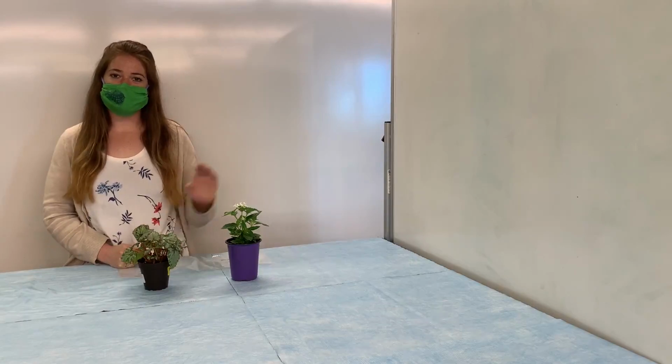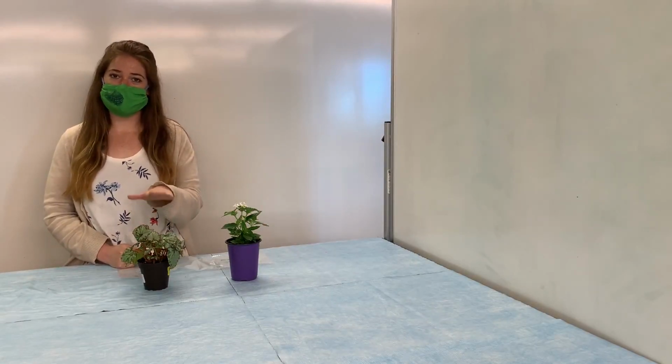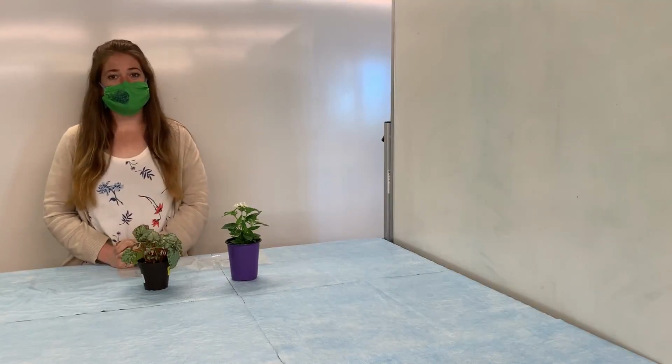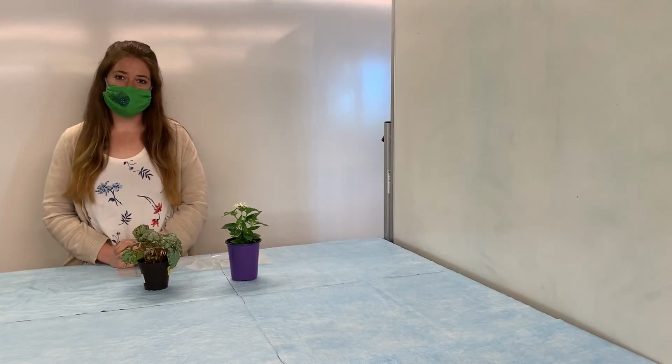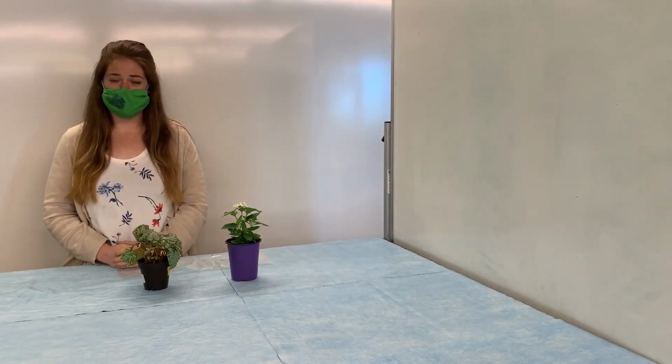Our Egyptian starflower here has smaller leaves than our painted leaf begonia here. However, the Egyptian starflower has more leaves and typically does very well in environments with a high level of moisture. This may indicate that it has a high rate of transpiration.